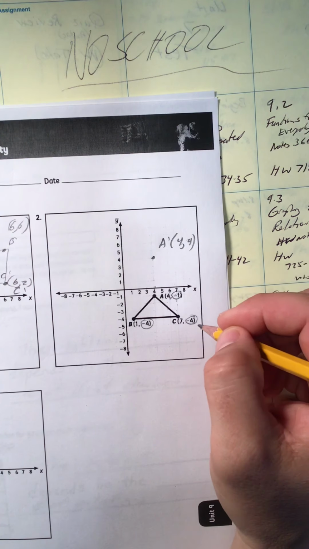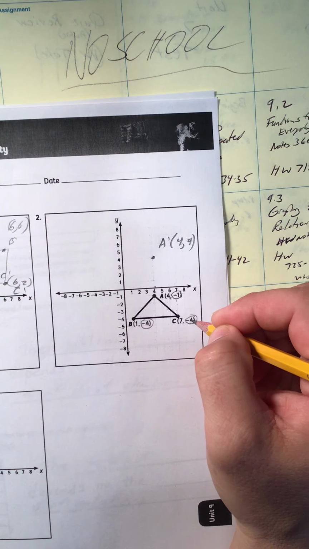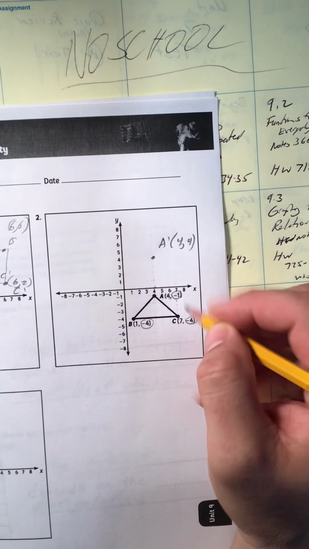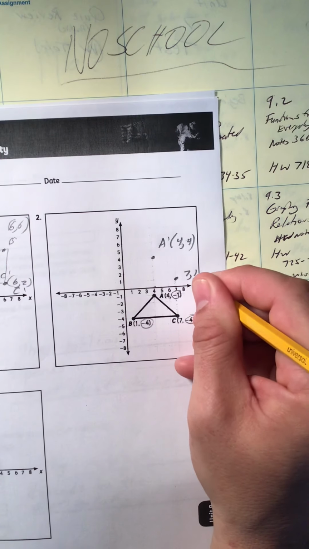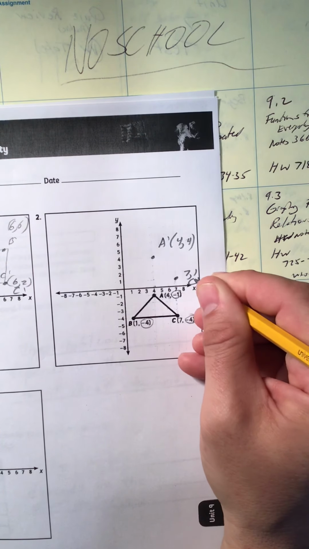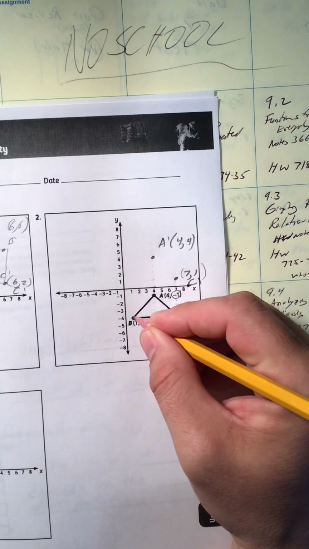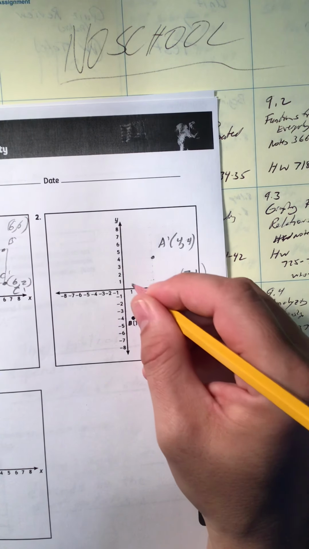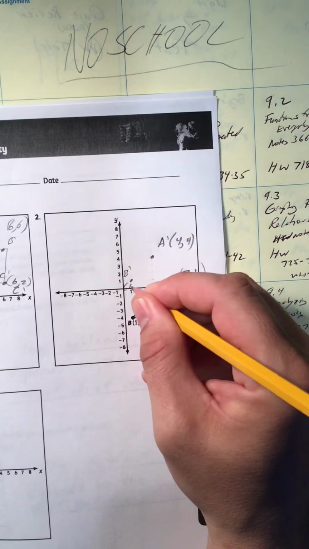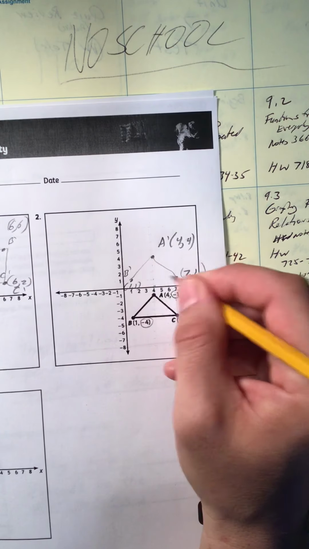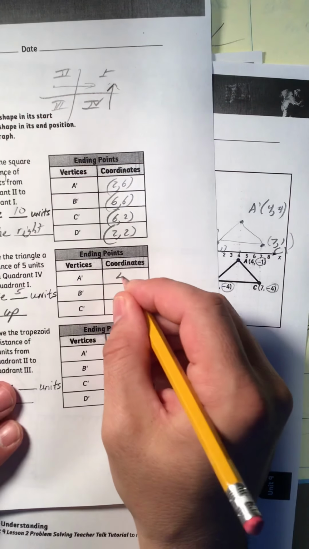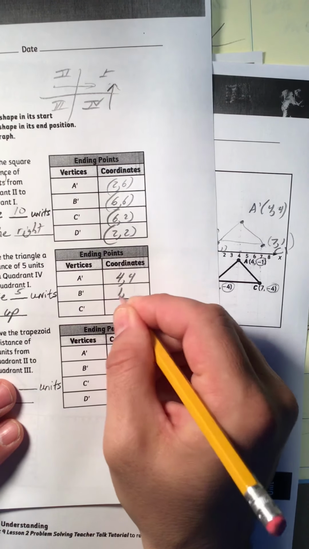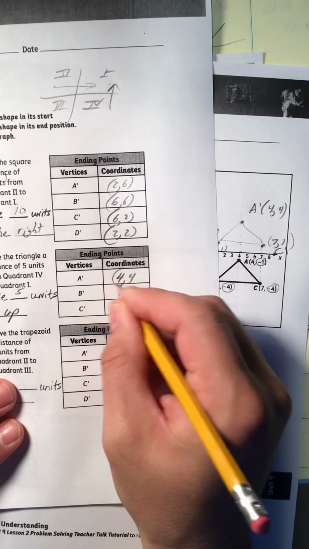All right, next one. -4 plus 5 is 1. So that's going to be at 7, 1. That's going to be C prime because it started at C. Now it's C prime. And up 5 for that one. That's going to be at 1, 1. And again, notice you get the same exact shape. Same triangle. Okay, so I'm going to fill those in here again. That was 4, 4, 1, 1, and 7, 1.